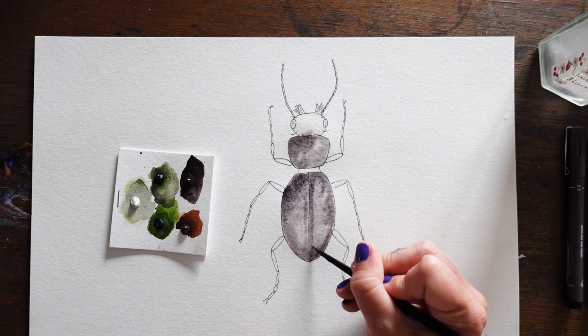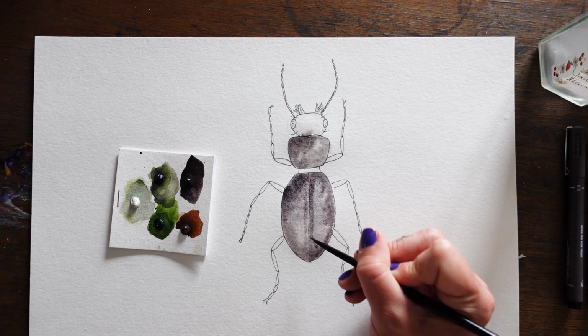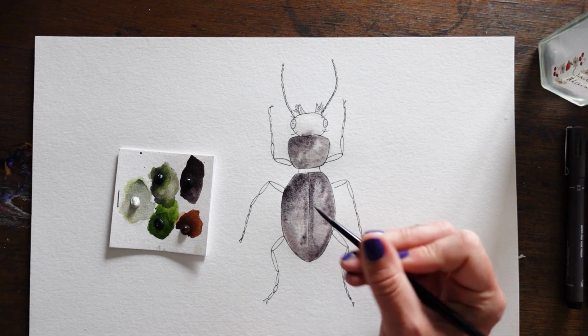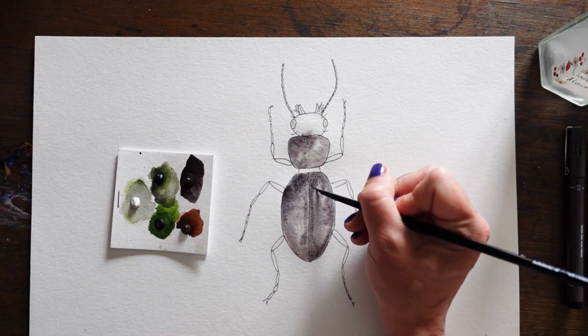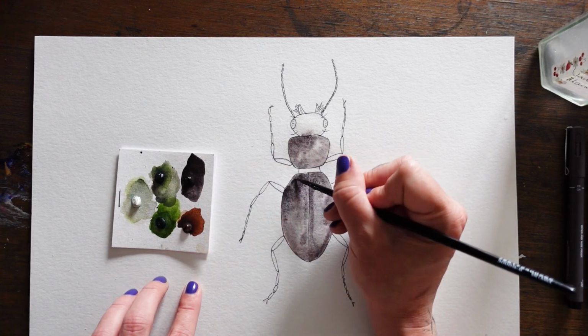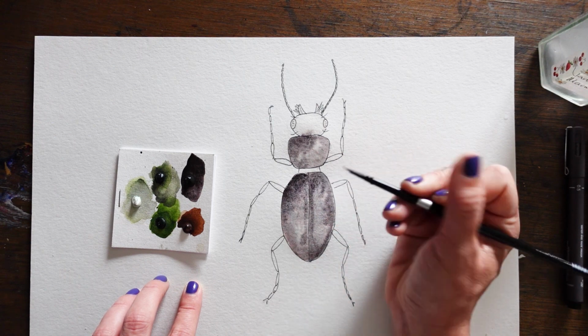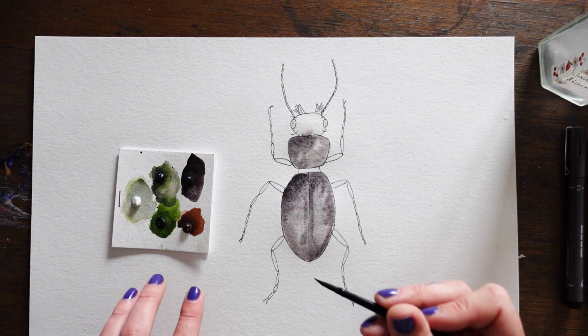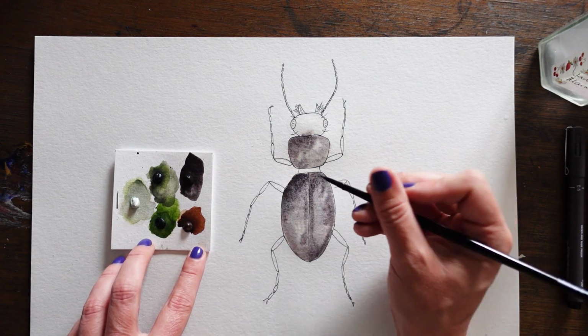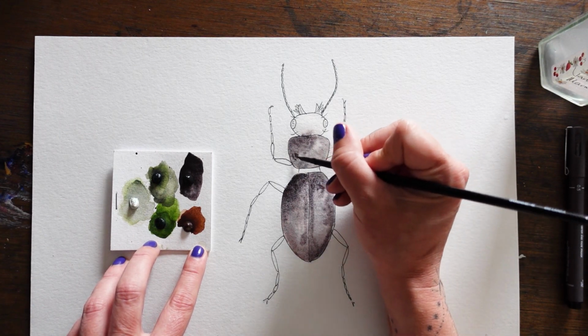But then we're going to leave a little highlight in the centre. So it's getting the balance of pigment right in order to make things appear a little bit more 3D like this. It's getting the balance between light and dark right, or larkandite as I like to call it.